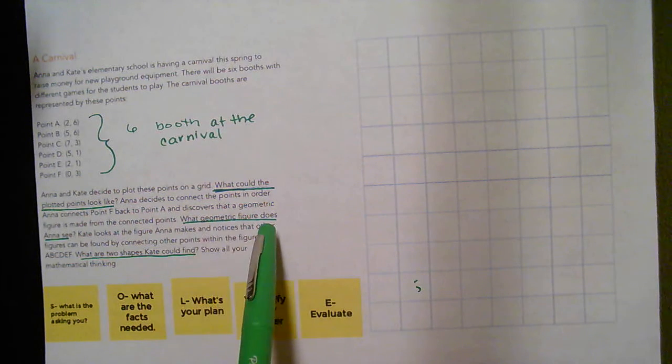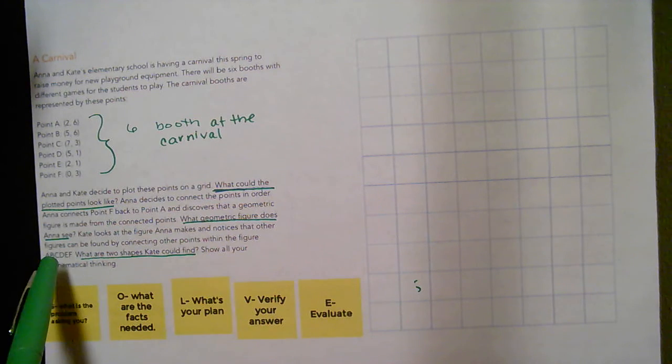What geometric figure does Anna see? Kate looks at the figure Anna makes and notices that other figures can be found by connecting other points within the figure A, B, C, D, E, F. What 2 shapes could Kate find? Show all your mathematical thinking.